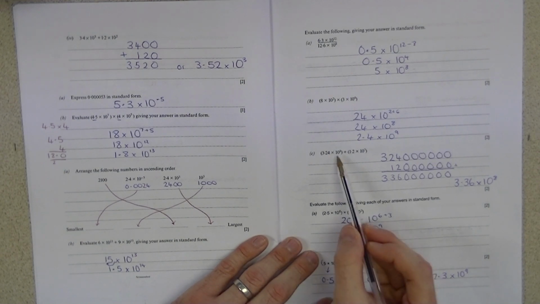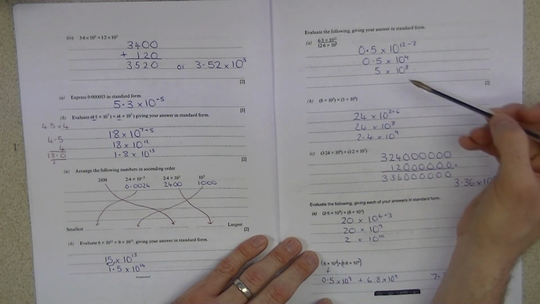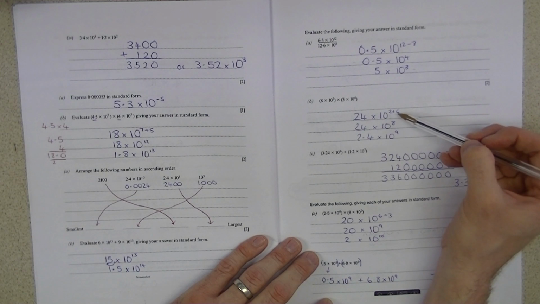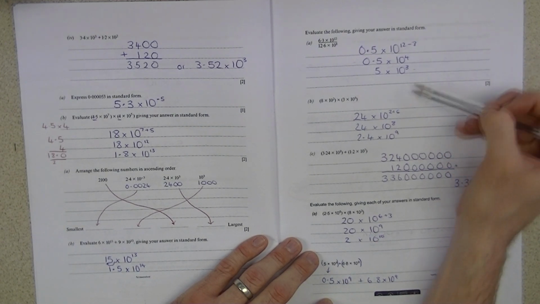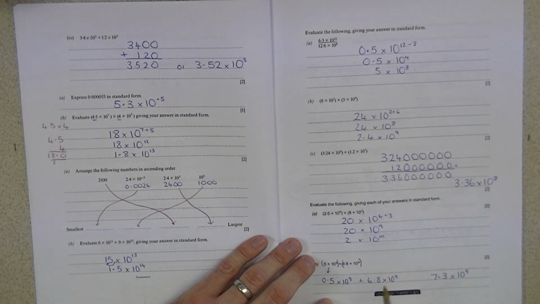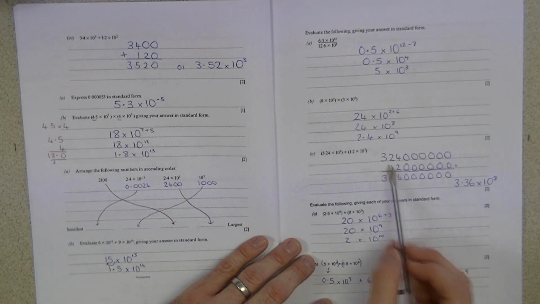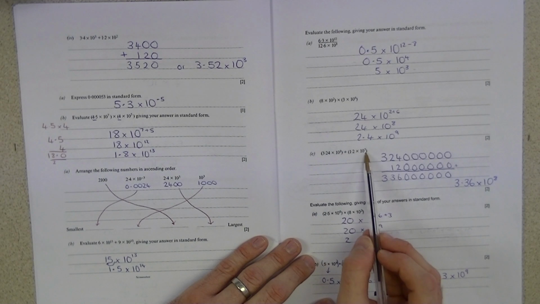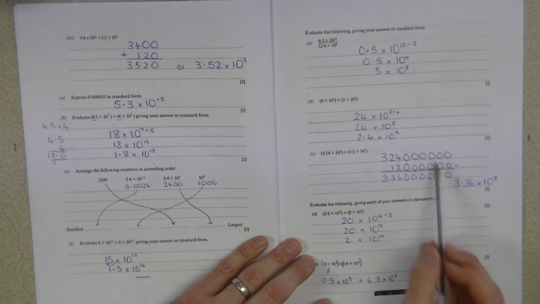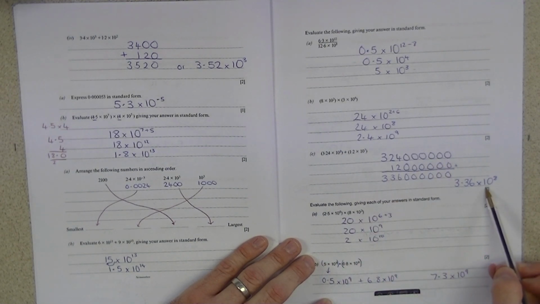Here, again, you can have a look at these. The multiplying and dividing should be easy. It's just a case of adding or taking away the indices, depending on which one you're doing. Here, adding, I take them out of standard form, pretty big numbers, okay, but because one's an 8, one's a 7, I've decided it's probably the best way to do it. Worked it out, put it back into standard form.